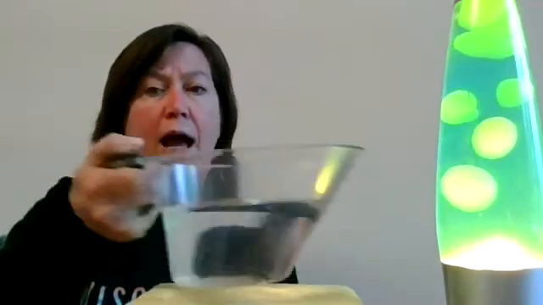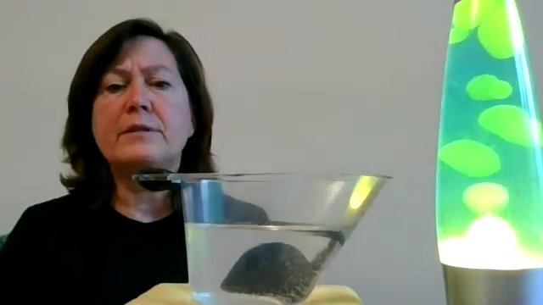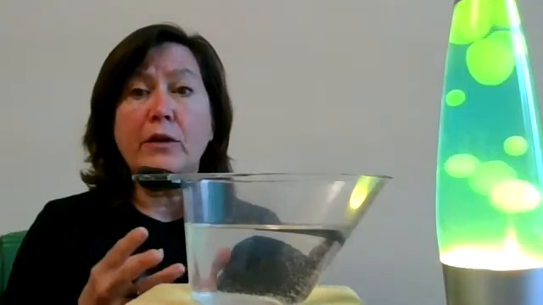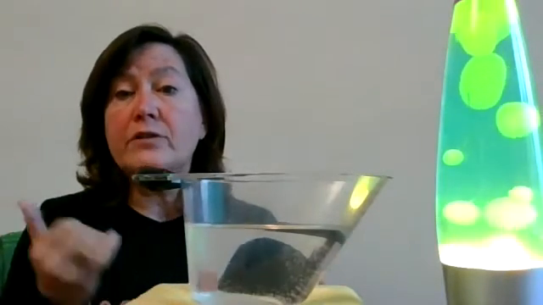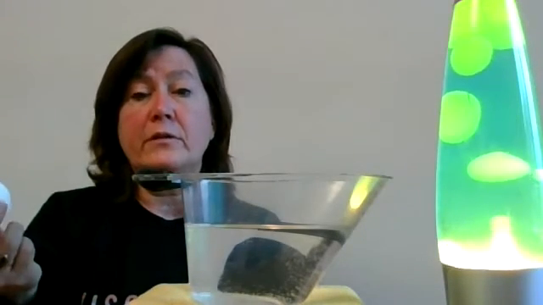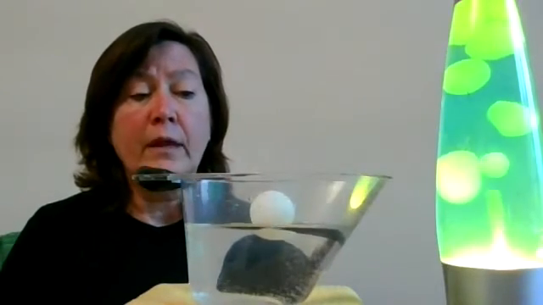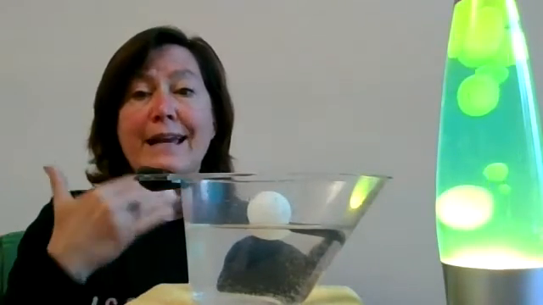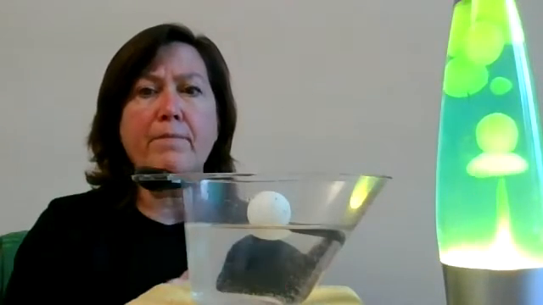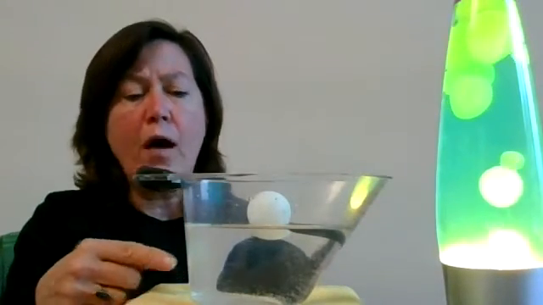Now, density is about how closely packed the materials or the particles that a substance is made out of are. This is water, and water is made of molecules. And these molecules have a certain density all their own. But if I bring another object to this water and I put it in, we can see that it floats. And this ball floats because it has a lower density. That means the particles or molecules that make up that ball are a lot more spread apart than the particles that make up the water.